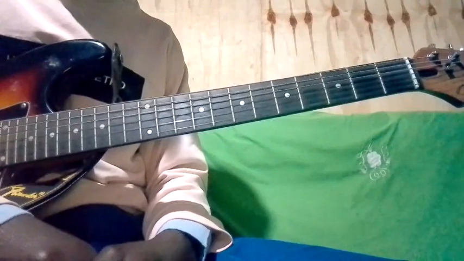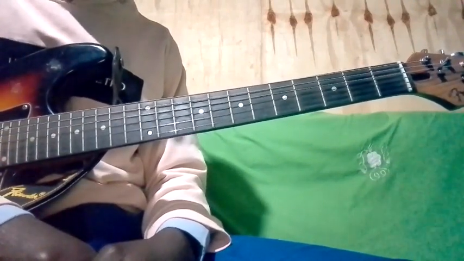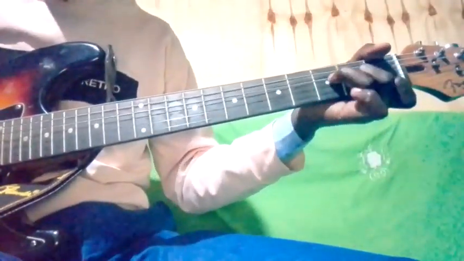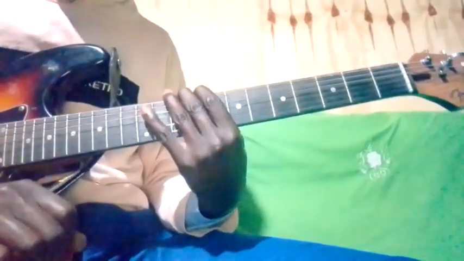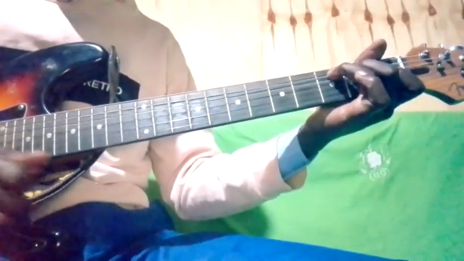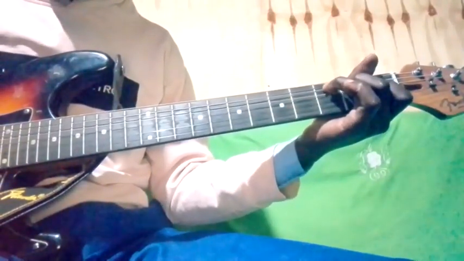Now let me make something very clear here. In the first lesson, we learned how to play C, F, C, G, but all of them were in the key of C. That C itself is 1, or the do.